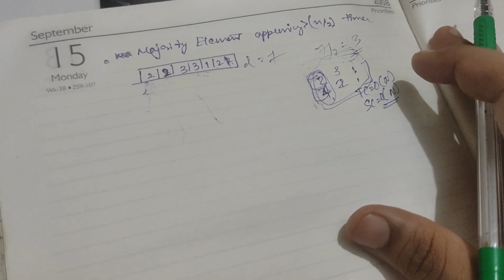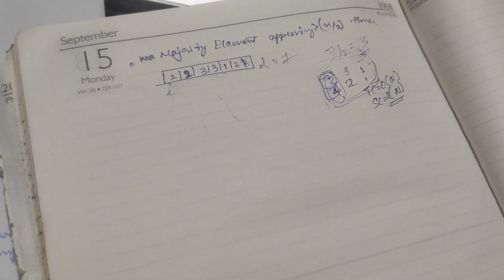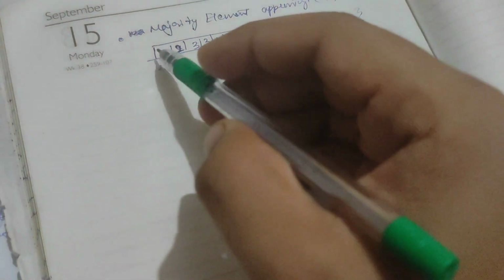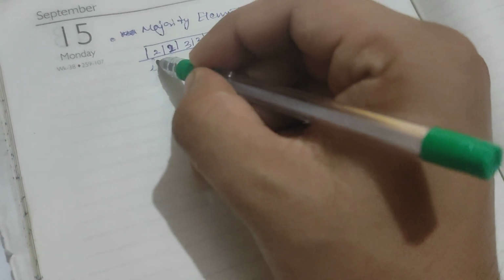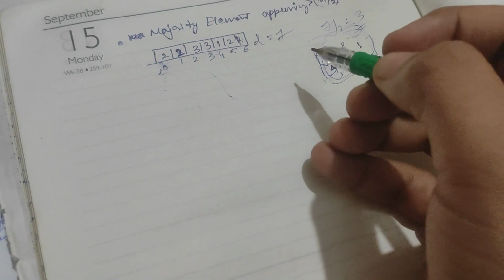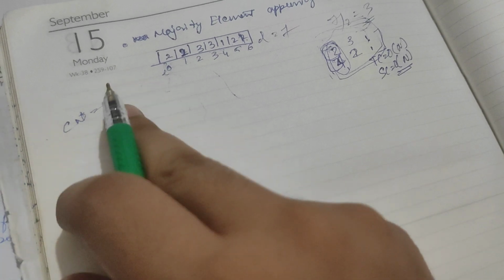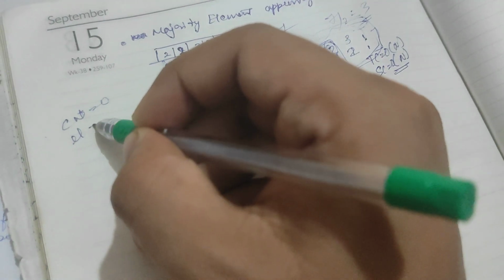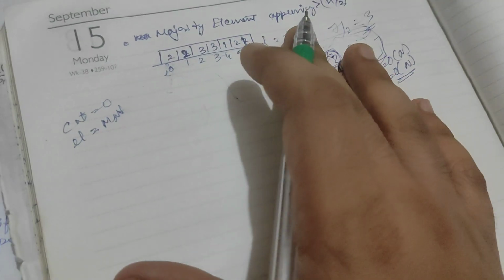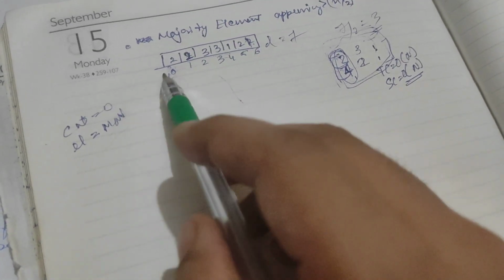Then what can be another optimal way? The most optimal way is Moore's voting algorithm. What does this algorithm say? We have this array, let's write its indices 0 1 2 3 4 5 and 6. Now we will have a counter variable defined as 0, and an element variable set to Integer.MIN_VALUE, because right now the element is nothing. We will start from here.